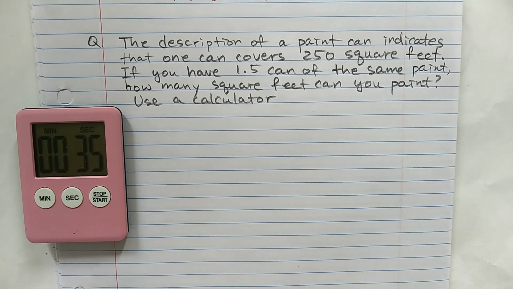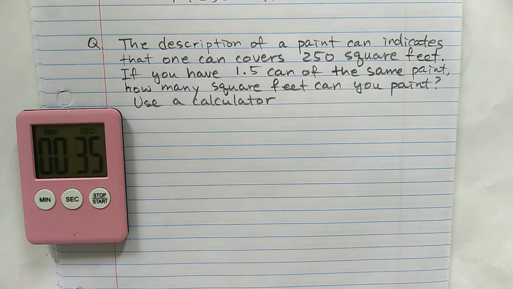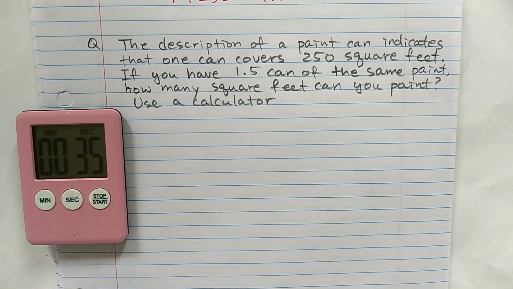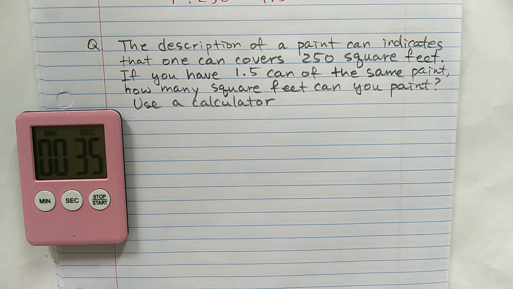The description of a paint can indicates that one can covers 250 square feet. If you have 1.5 cans of the same paint, how many square feet can you paint? Use a calculator for this problem. I will set 35 seconds. Begin.